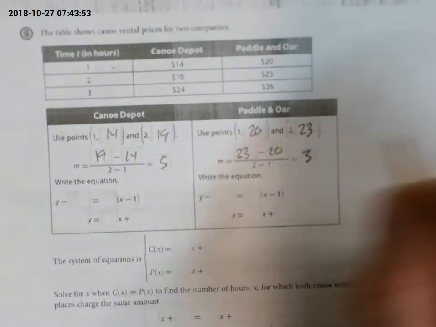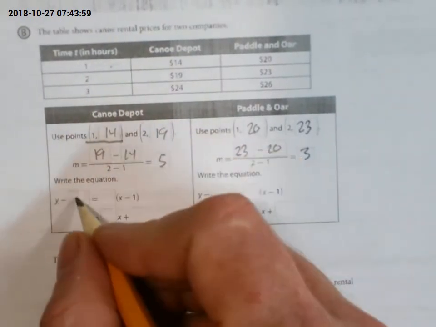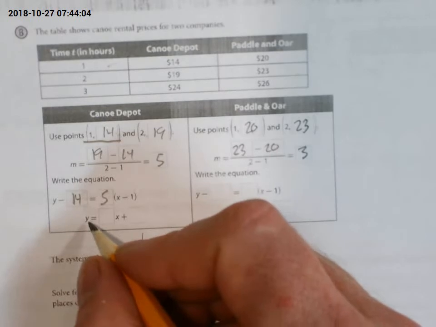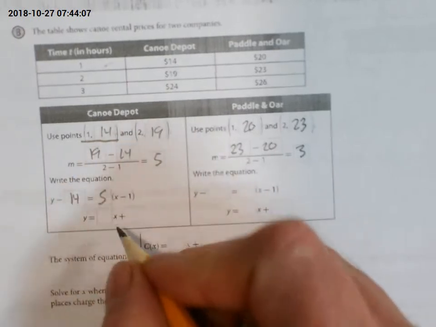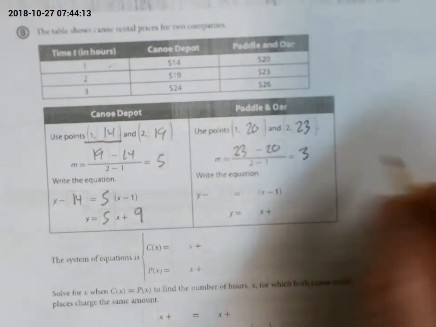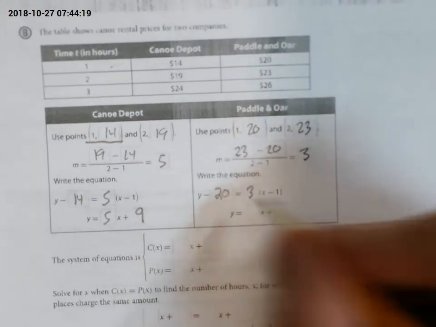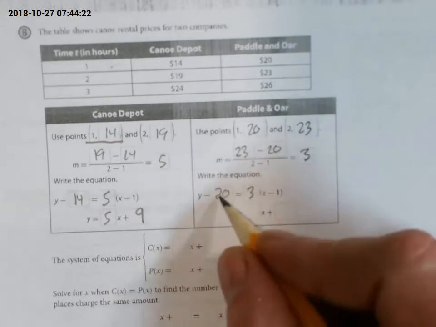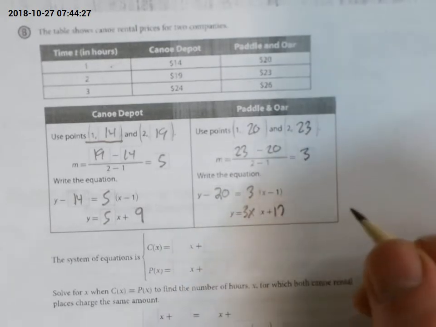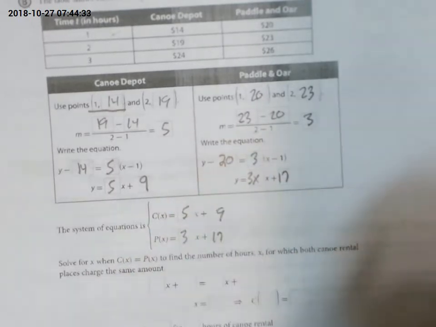We're going to plug it into point slope form, so whichever point you want, and I'm going to use this first point here. So y minus y1, which is 14, equals my slope of 5. If we solve this out, we get 5x minus 5, but then we add the 14, we're going to get 5x plus 9. Same thing over here, if I use 1 and 20, y minus 20 equals my slope of 3. And if we solve this out, that's 3x minus 3, but we add 20. So it's really 3x plus 17. So our two equations are 5x plus 9 and 3x plus 17.